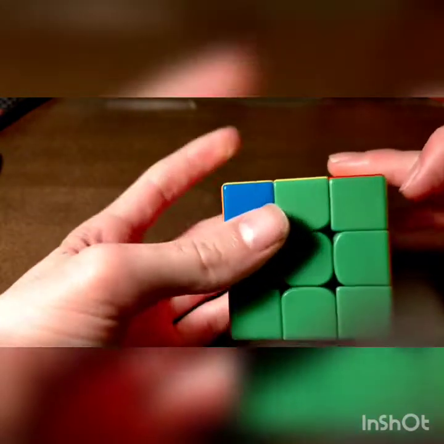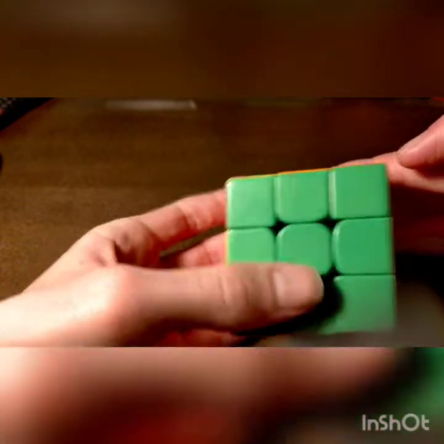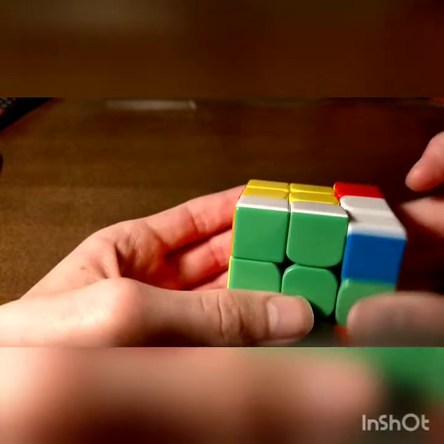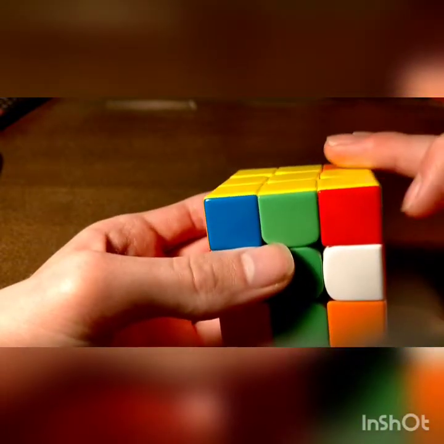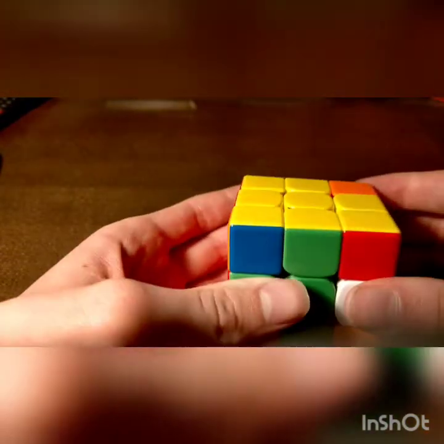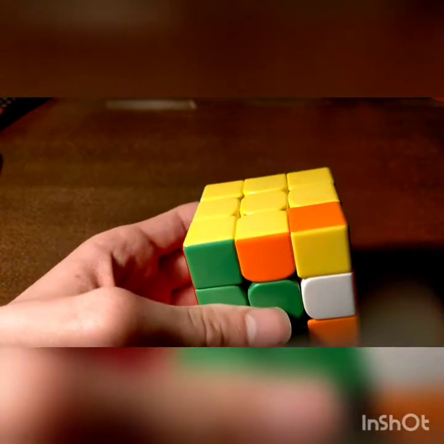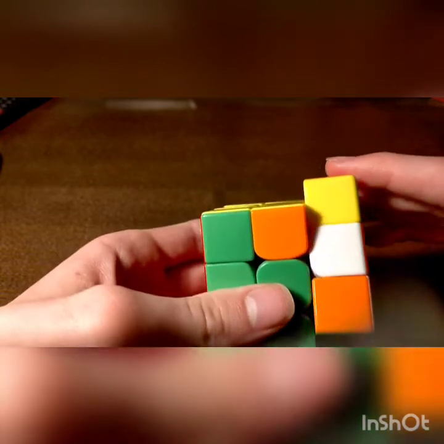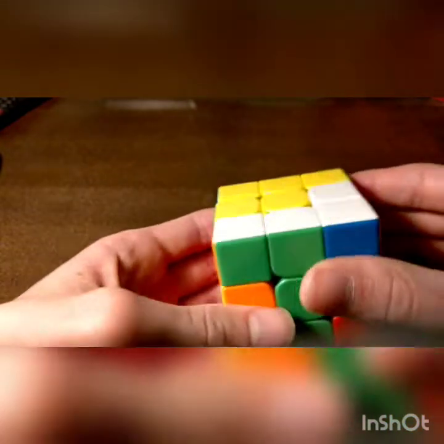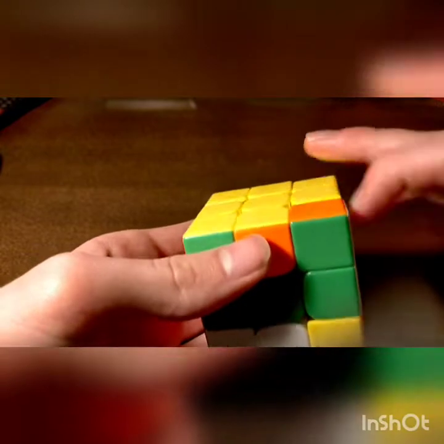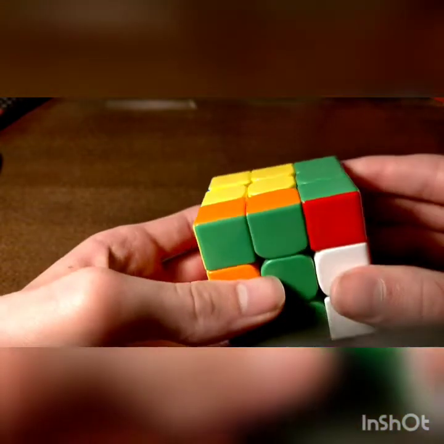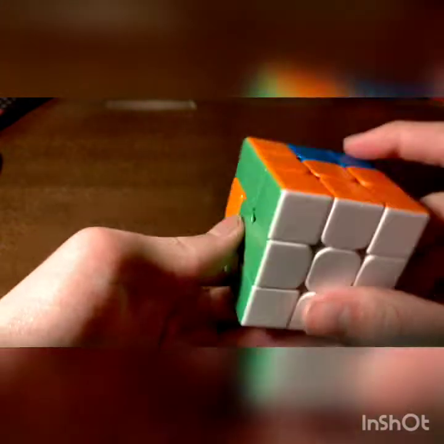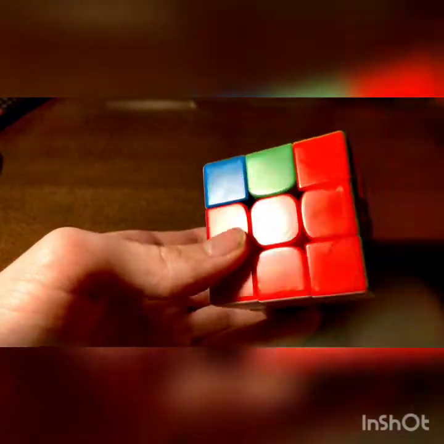This piece is pointing to the side, so you'll do F prime, R, F, R prime, F prime, R, F, R prime, and as you can see it's solved. Make a U-turn, this yellow piece is pointing forward, so R, F prime, R prime, F, R, F prime, R prime, F, and then the top is solved and the bottom is back to its original state again.